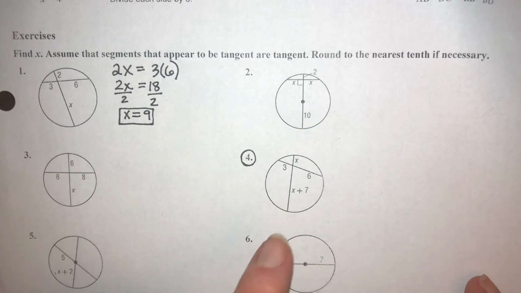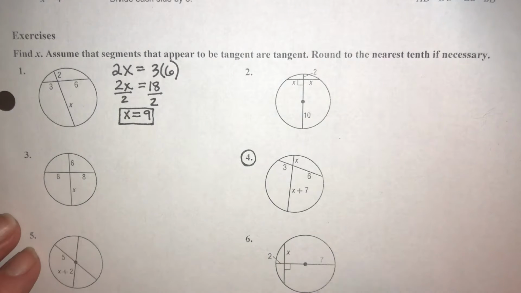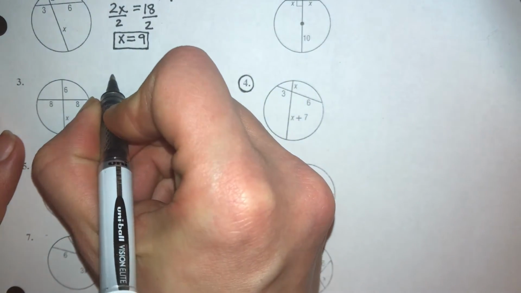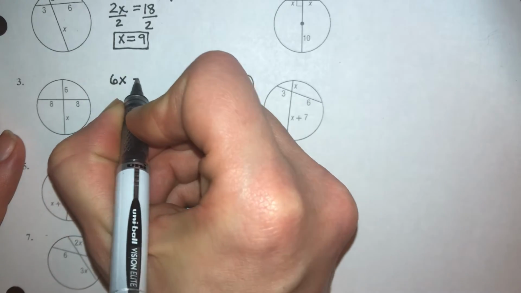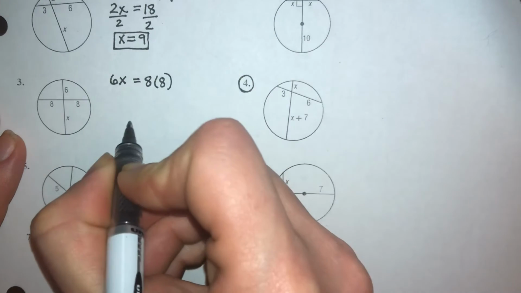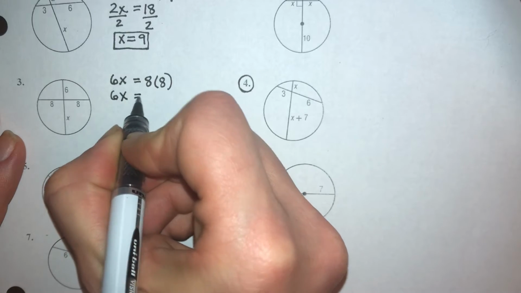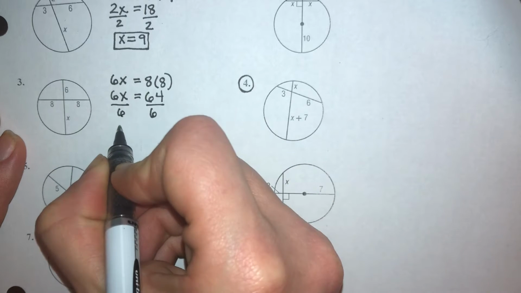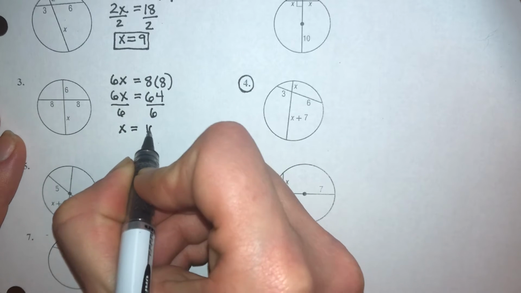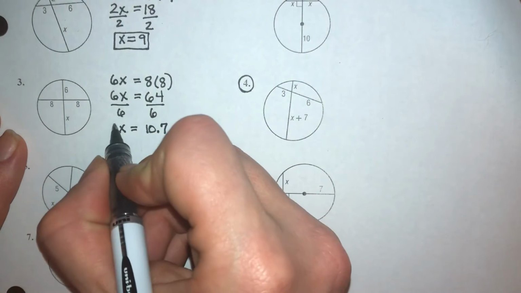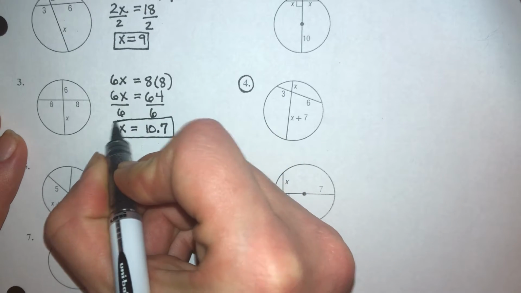All right, let's go down first. Let's go to number 3. So here we have 6 and x on the same chord. So 6 times x will equal 8 times 8 along the other chord. So 6x equals 64. And if we divide by 6 on both sides, x equals 10.7. So there's your round to the nearest tenth answer. And that will be it for number 3.